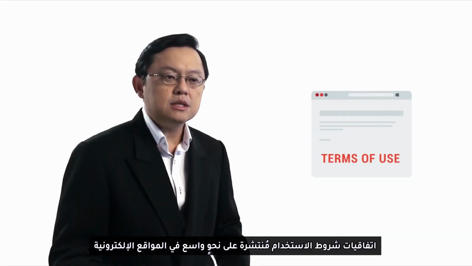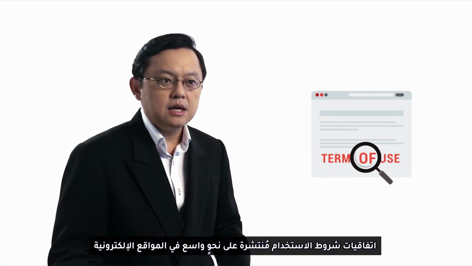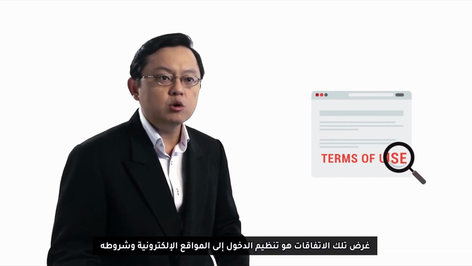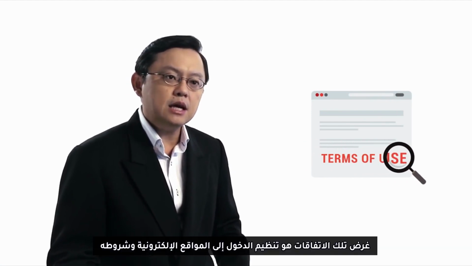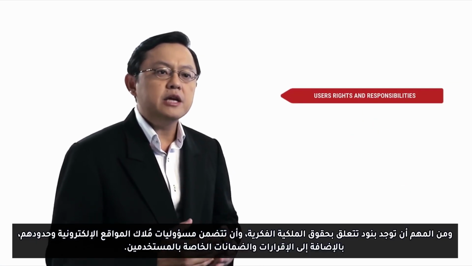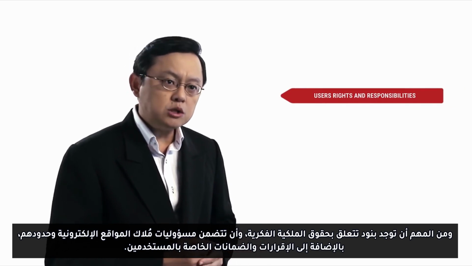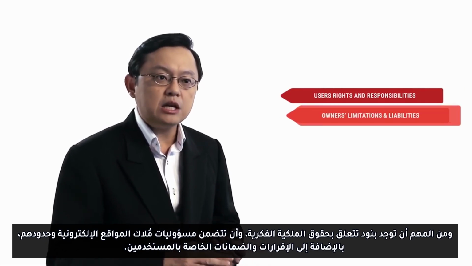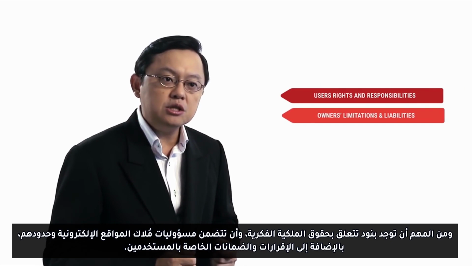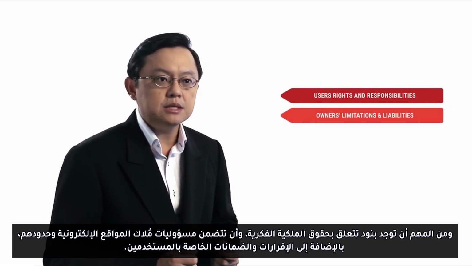Terms of use agreements are commonly found on websites and are intended to regulate and impose conditions on the access and use of the website. They set out the user's rights, obligations, and responsibilities when accessing the site. It is important to have terms relating to intellectual property rights and limitations of the website owner's liabilities.